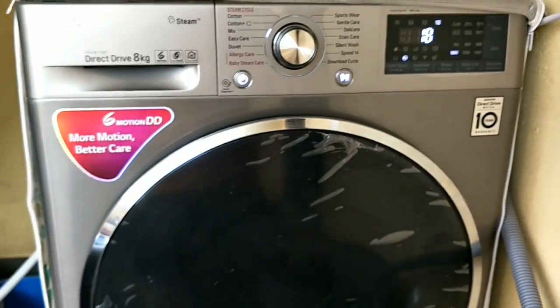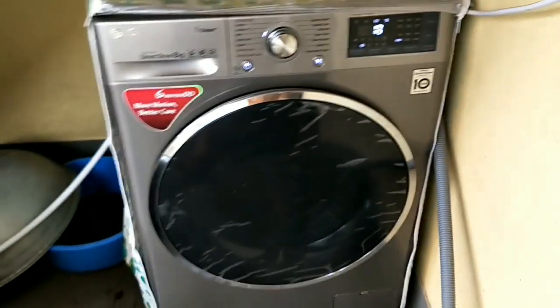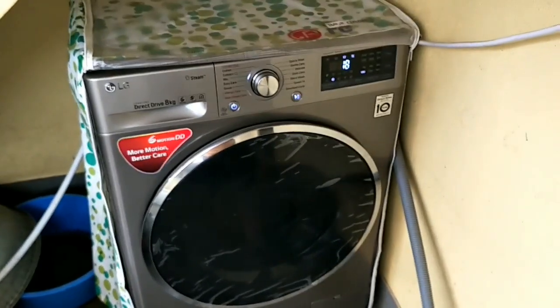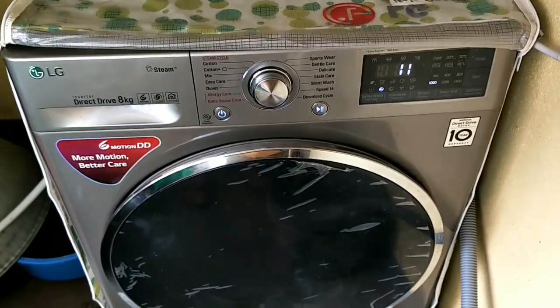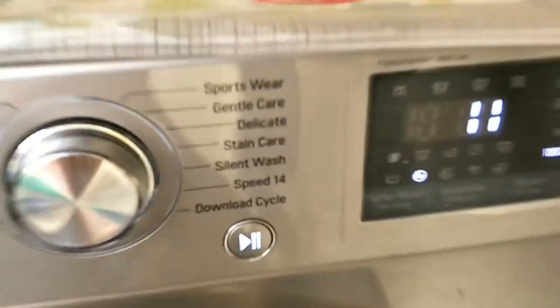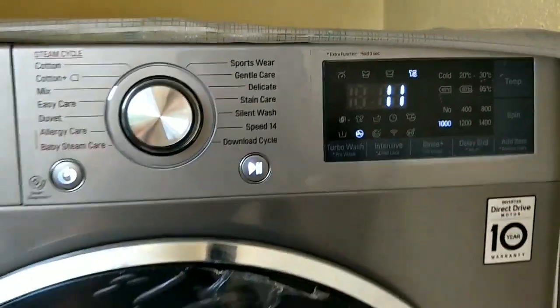It is making the clothes dry. I will be back after a while. Now it's 11 minutes and the mode has changed. It is in the total dry state now. It will be drying the clothes.